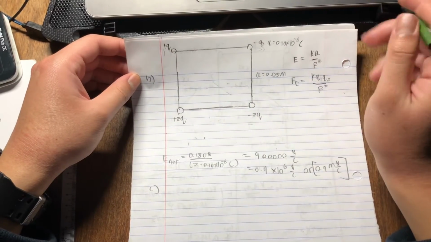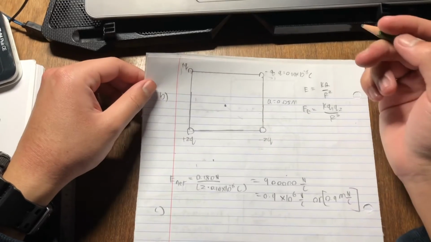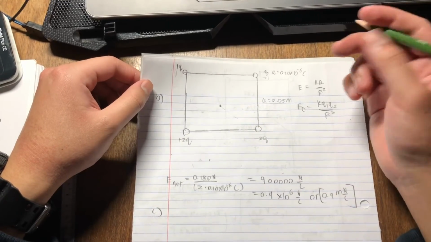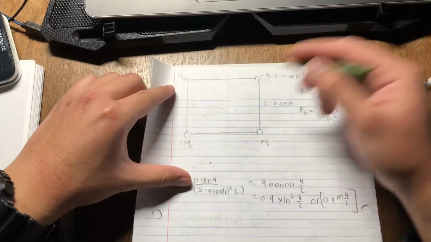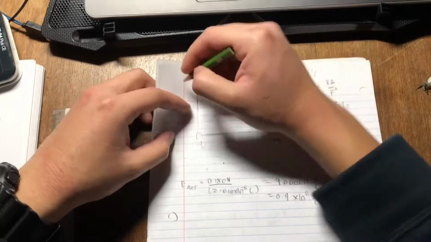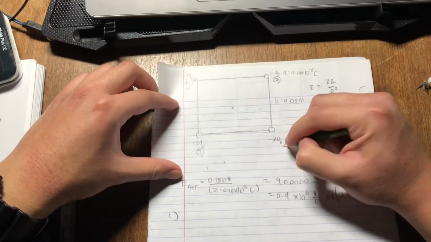Okay, so part C wants to find out what is the E field right smack in the center right here of this square. So again, let's take our positive test charge and start drawing some E field vectors. So let's label these charges here. This is going to be number 1, this is 2, this is 3, and 4.